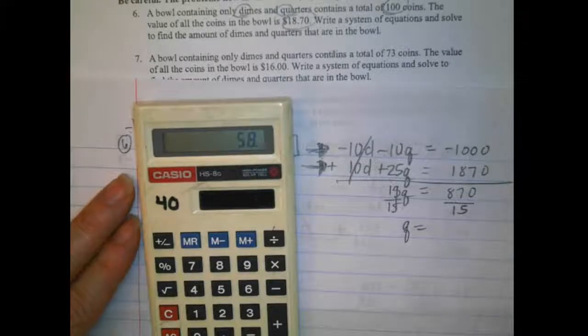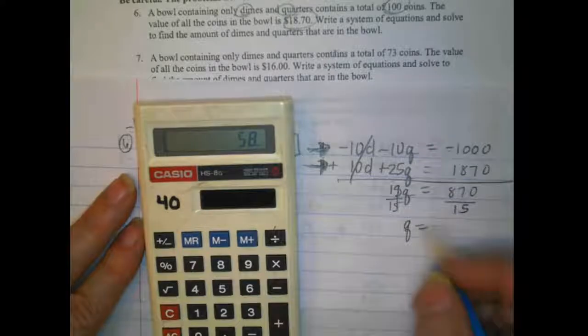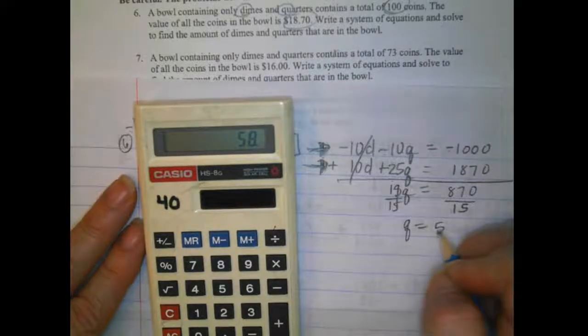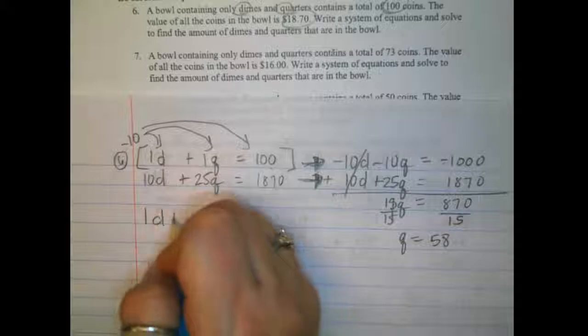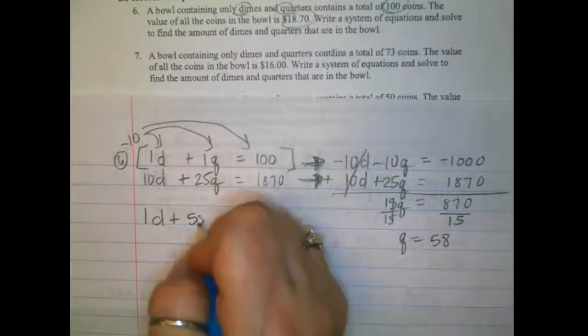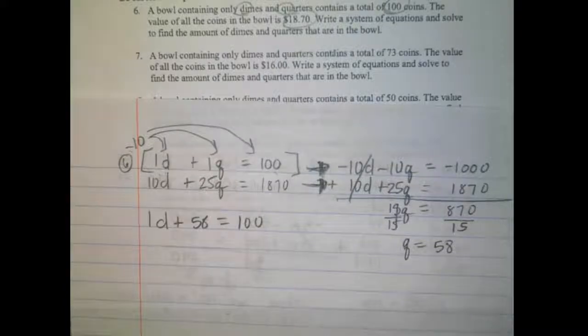Oh, I added an extra number. Q equals 58, right? So now I take this 58 and I put it back in my first equation. 1D plus 58 instead of 1Q equals 100. How do I solve this now, Jordan? How do I solve this now?